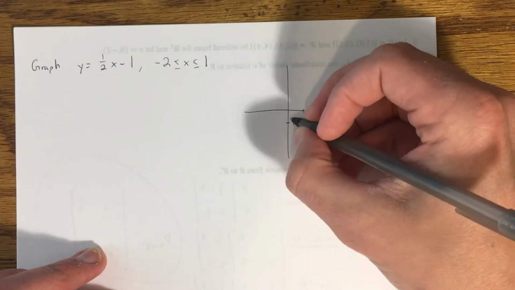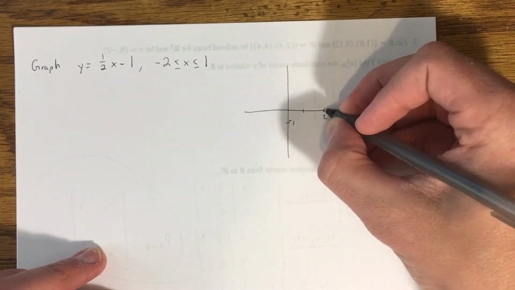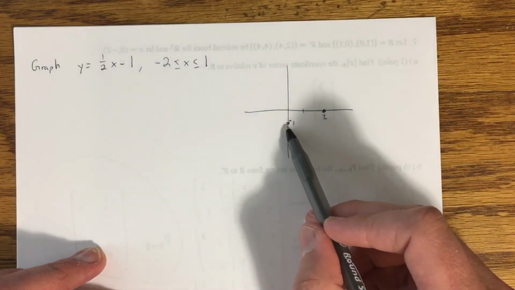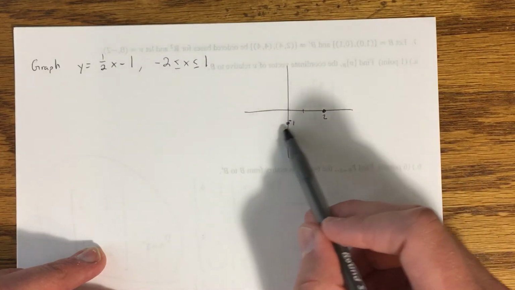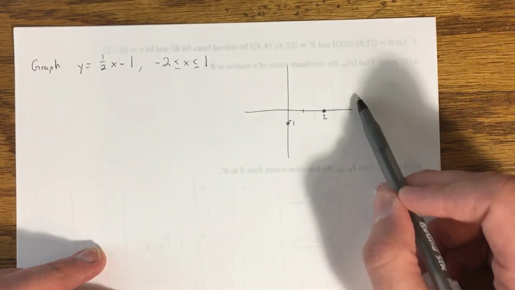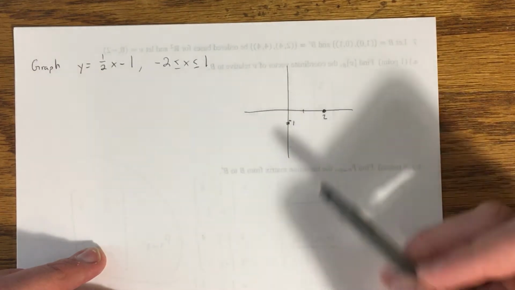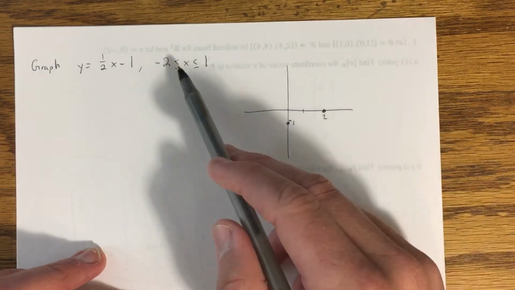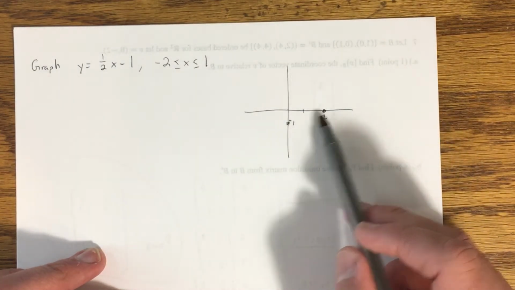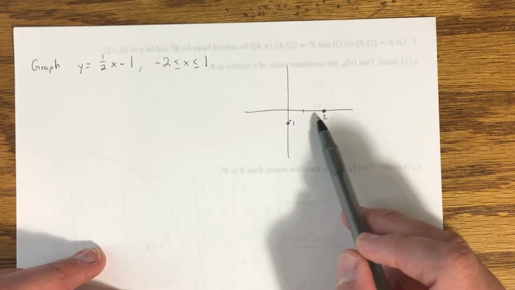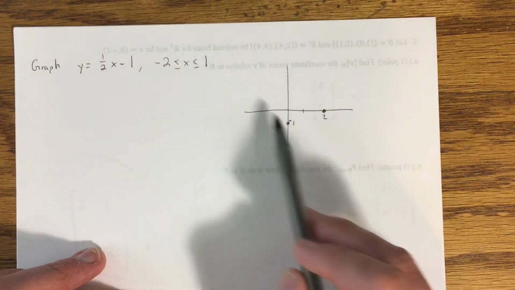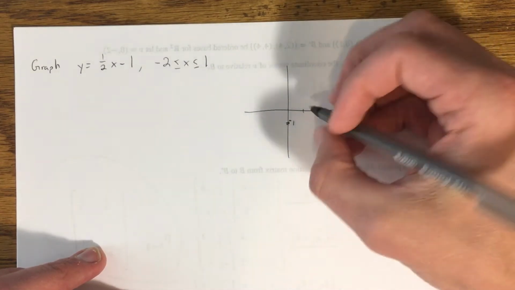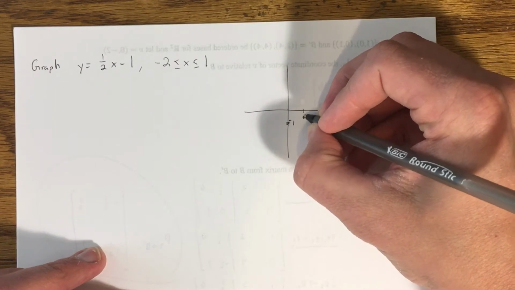So starting from -1 right here, I would go up 1 over 2, and I would get a point right there. Okay, normally I would just put a line straight through these 2 points with little arrows on the end to indicate that they go forever in either direction, and just call it done at that point. However, like we said, we don't want to graph everything. In fact, this point is too far for the graph that we want, because our x coordinate for any point on this line that we're going to graph has to be less than or equal to 1. So that means we're only going to go about this far.